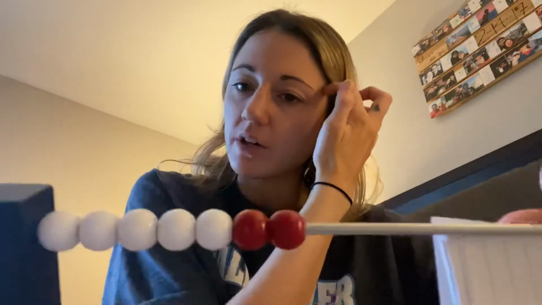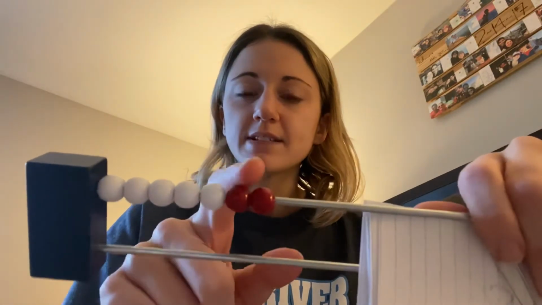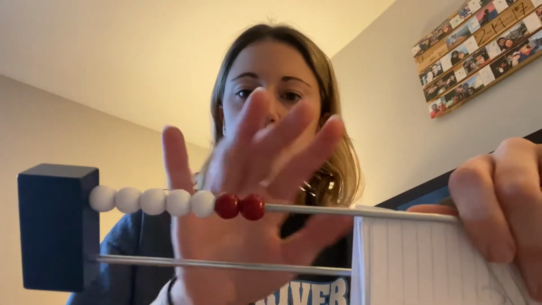If you see that your kid or your child is struggling with this, I remind them, okay, how many white beads are always on a rack? They tell me 5. Okay, good. So you know there's 5 white beads. We don't need to count those. Count on with how many red beads there are. They go 5, 6, 7. Okay, you have 7 here.